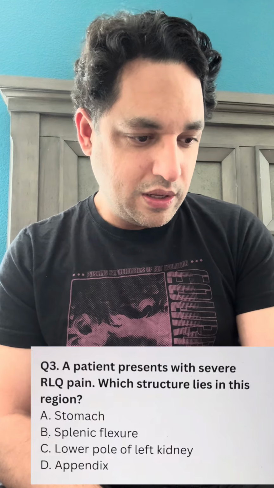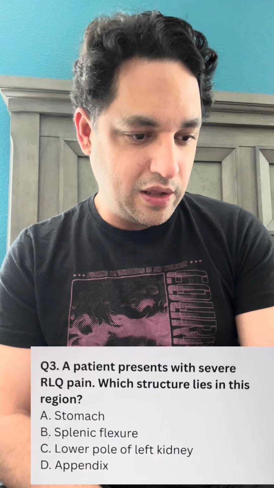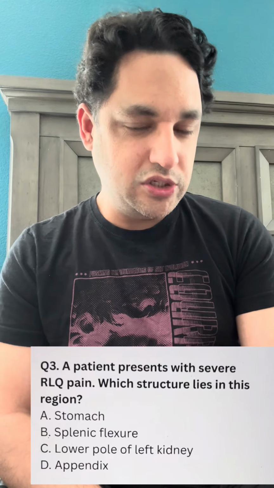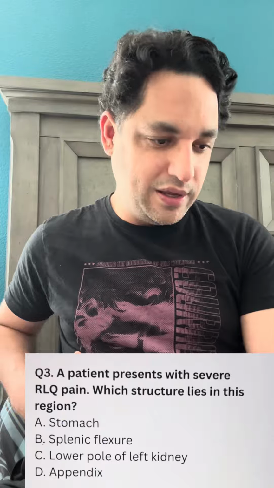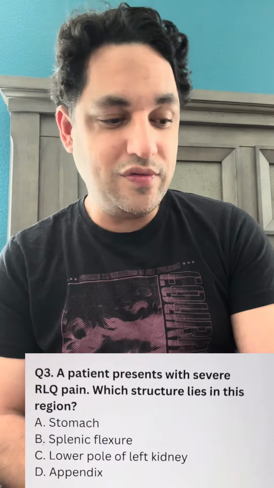Let's practice number 3. A patient presents with severe right lower quadrant pain. Which structure lies in this region? So this is my right lower quadrant. GLA, right? GLAND. We are following GLAND. GLA, A for appendix. So is there any appendix there? Yes. Option D is your final answer.